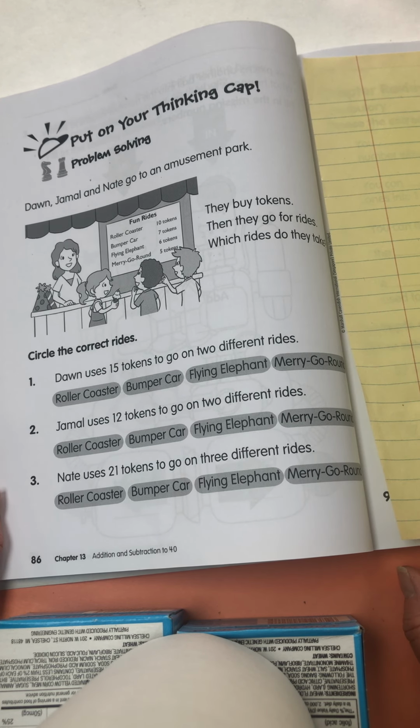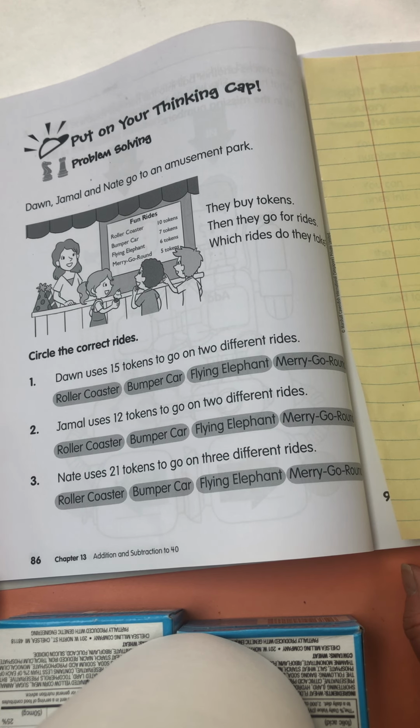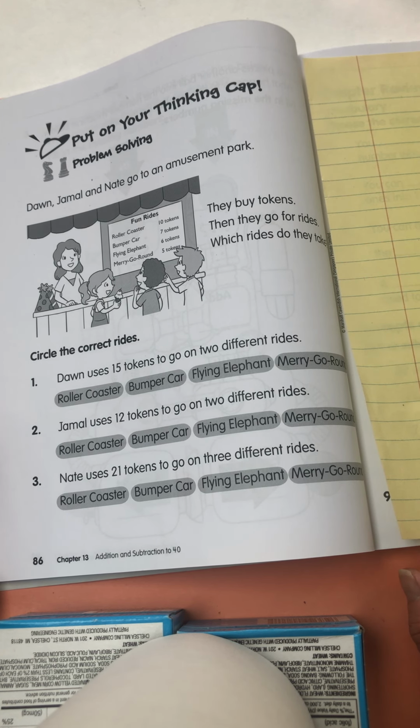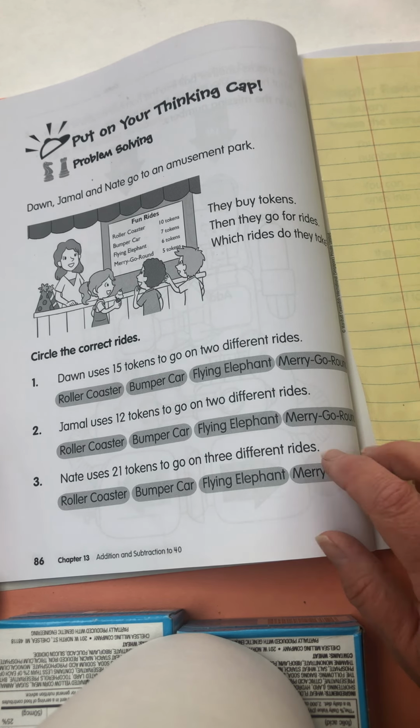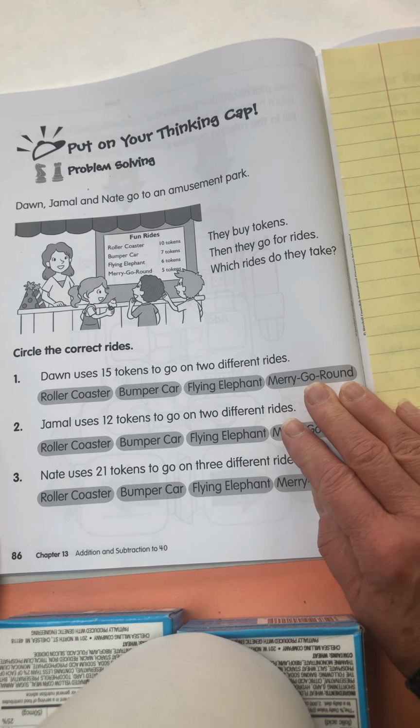Hello boys and girls. Today I'm going to show you how to do the math thinking problem that's on page 86 in your math workbook. It's a little bit complicated, but I know you can do this. So let me just give you a few ideas of how you can model it so that you'll best understand it. So let's take a look and see what they're asking.